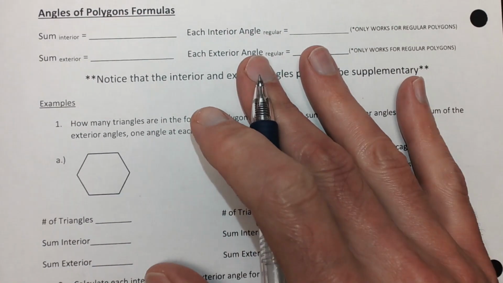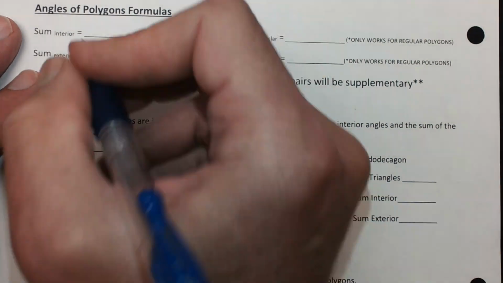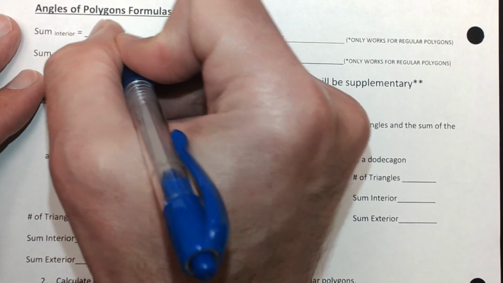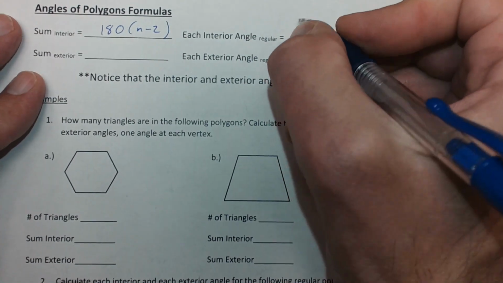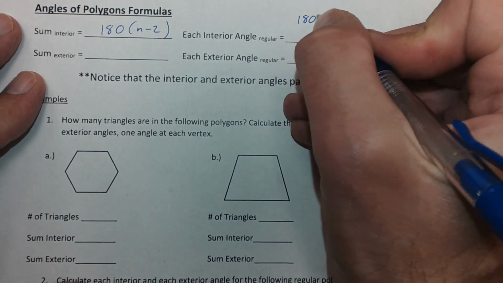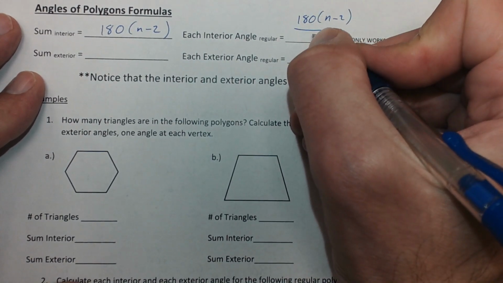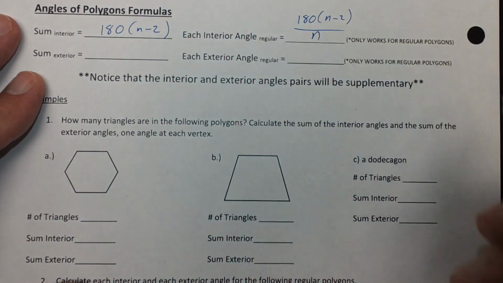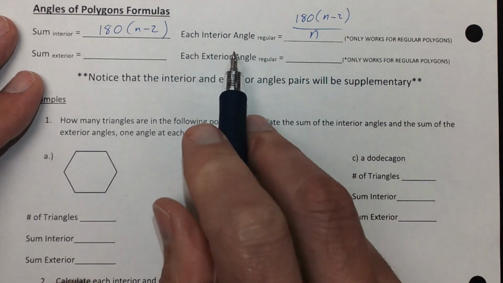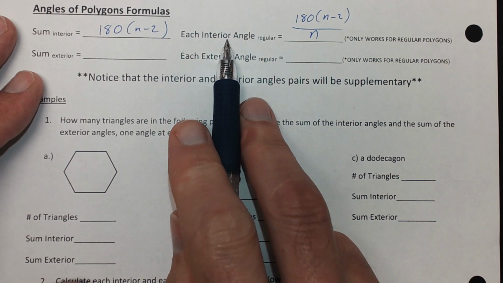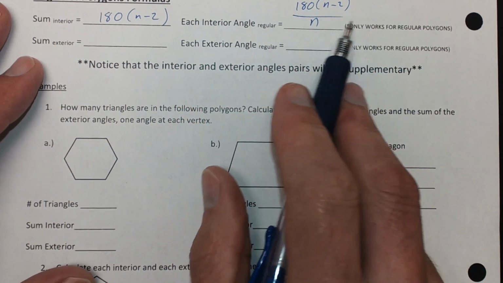What is the sum of the interior? We just wrote that down. That would just be 180 times n minus 2. Each interior, the same number, 180 times n minus 2, but we have to divide that into how many different angles. There's n different interior angles. And this is only true for regular polygons because that's the only way you would know that each interior angle is the same. If they're all different, then this formula doesn't work.